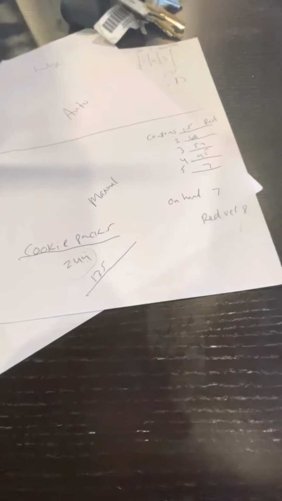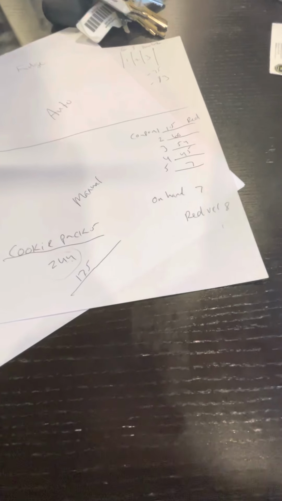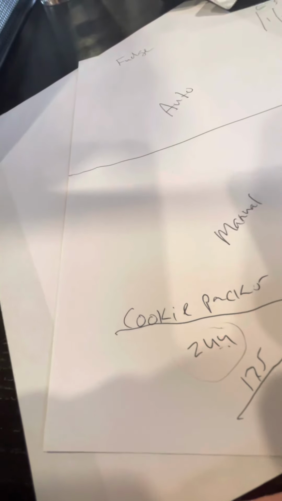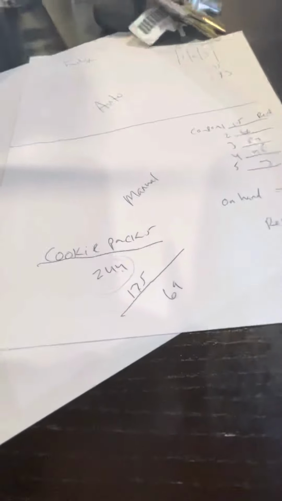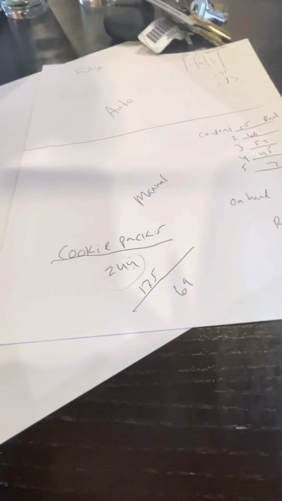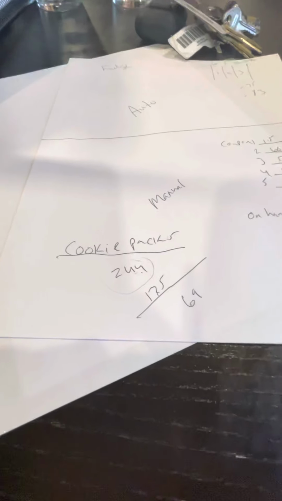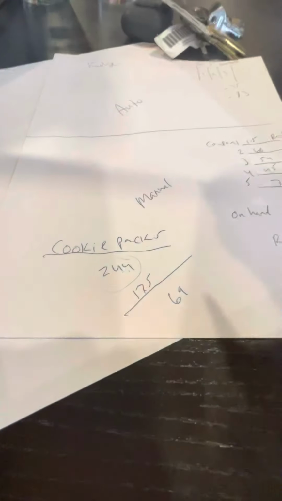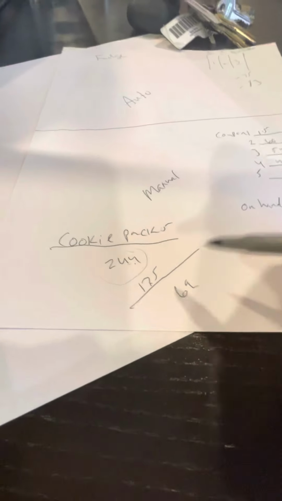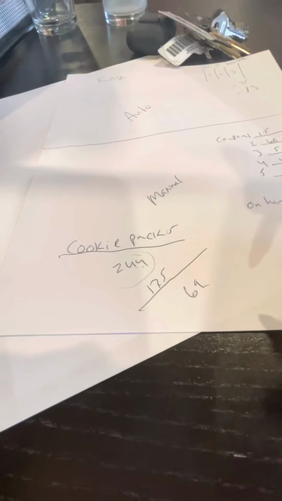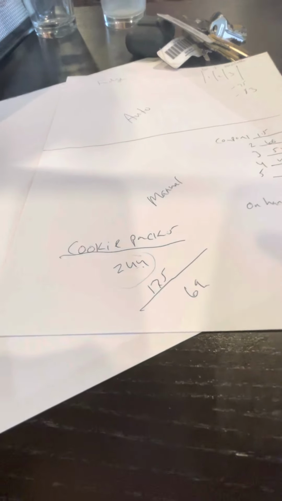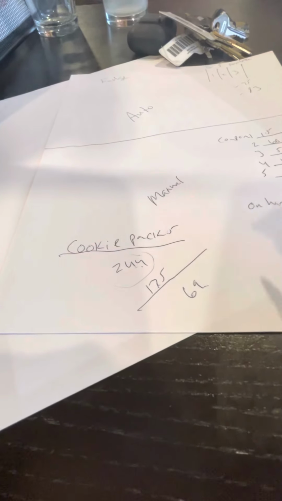So let's do it. 244 minus 175, 69. Boom. So now we know that we only have to make 69 sample packs the entire day today, and then that's what's called done. So what makes it super easy? Now we also know that we need to make probably 69 chocolate chip cookies, 69 pralines, and 69 sets of fudge samples.